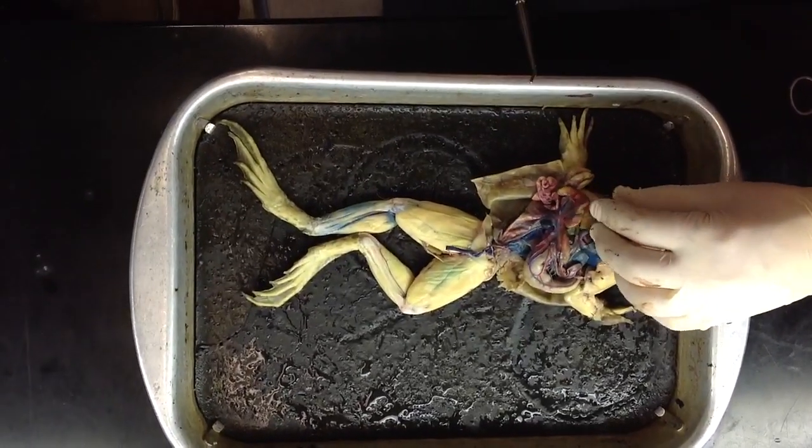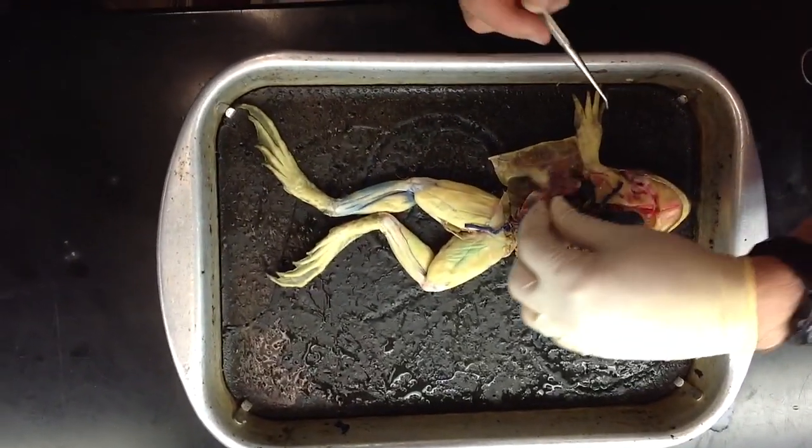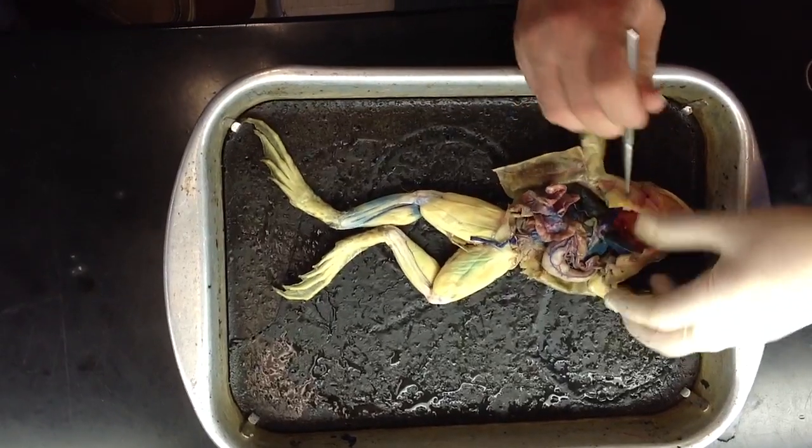Okay, and then that's all of the veins. And then now we need to find a good one for arteries, and that one will not do for arteries.